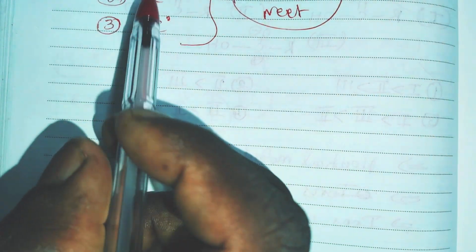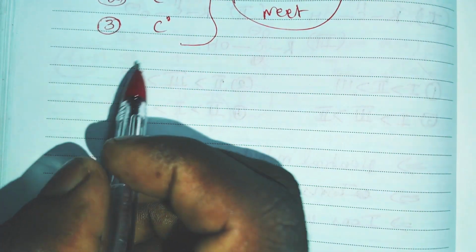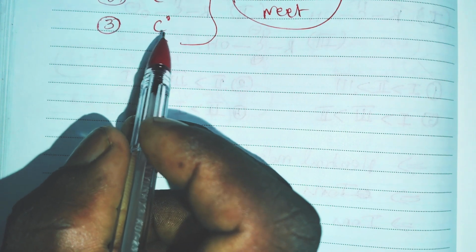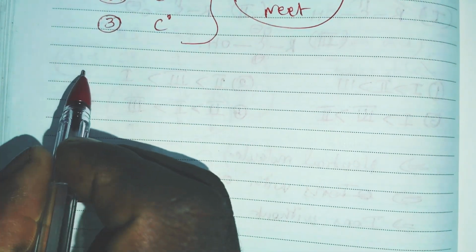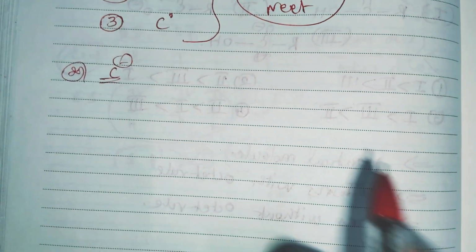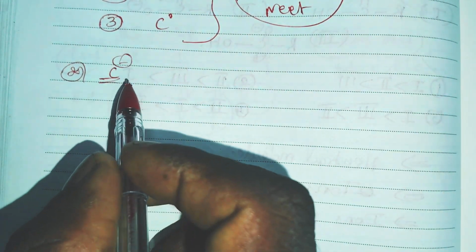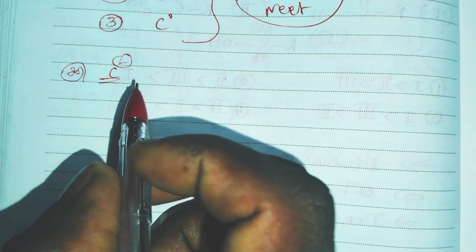Generally, carbocations and carbanions form by heterolytic bond cleavage, but free radicals form by homolytic bond cleavage. Now the second type is the carbanion. In a carbanion, the carbon atom is attached to a strongly electropositive element.